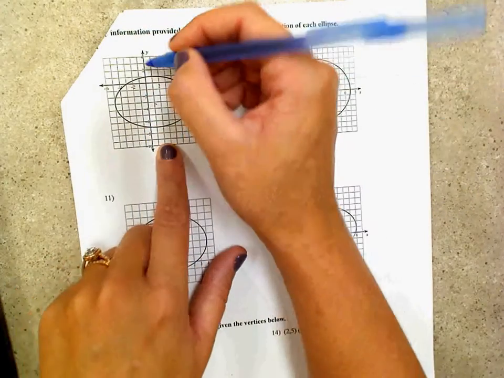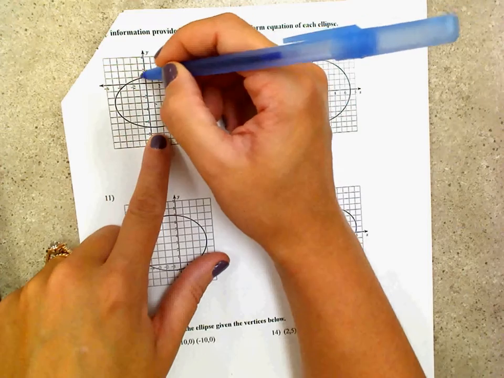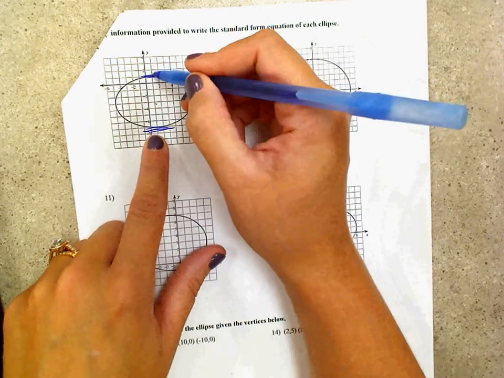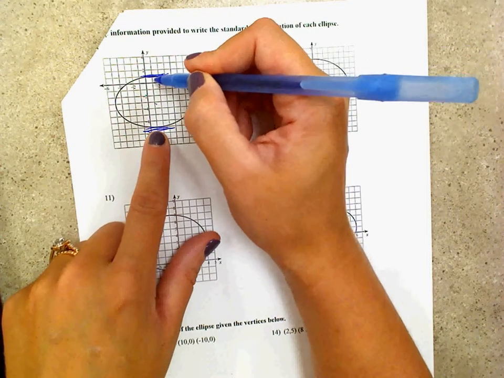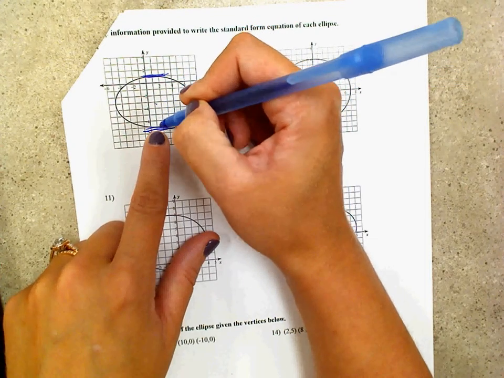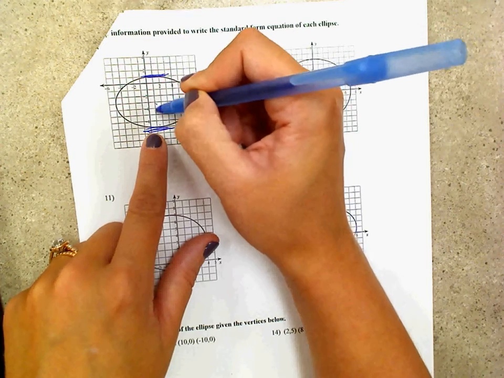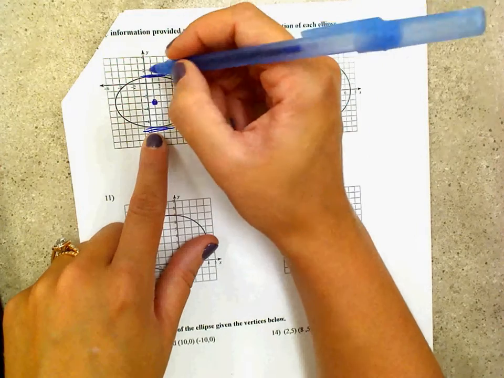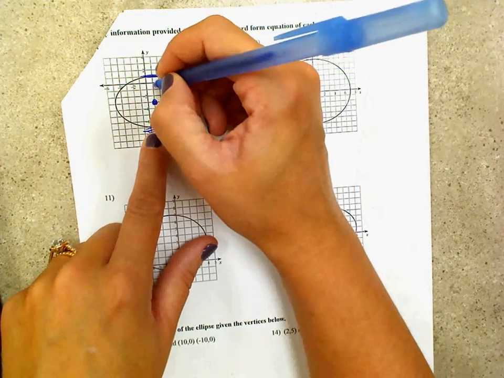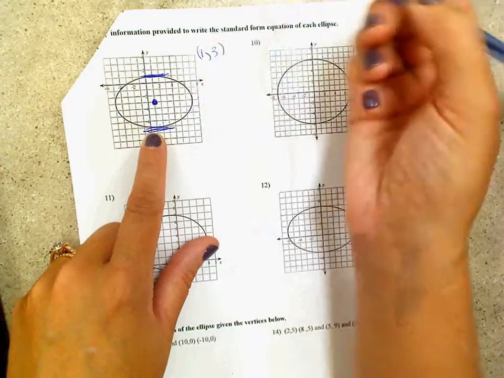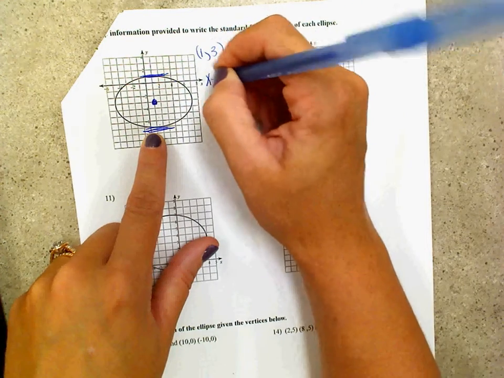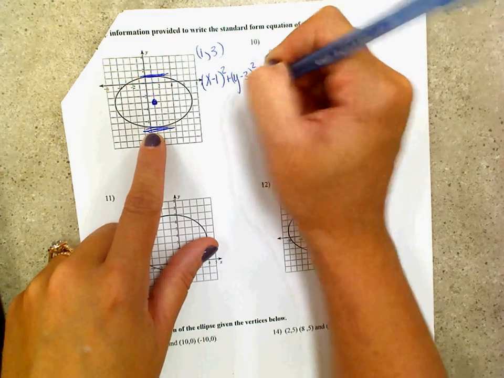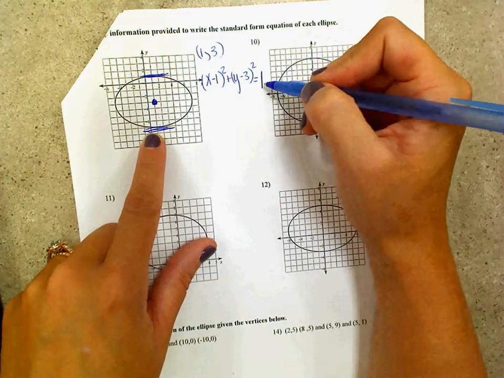Okay, so center, if you find that the biggest point here will be here and here. And so that's going to be the center line. And so then you can just count it. 1, 2, 3, 4, 5, 6, 7, 8. So half of 8 will be 4. So this is going to be your center point. So center here is going to be positive 1, negative 3. So that tells you you're going to have x opposite is negative 1 squared plus y opposite would be negative 3 squared. And they're always going to be equal to 1 if they're ellipses. And yes, you do have to put the equal to 1.